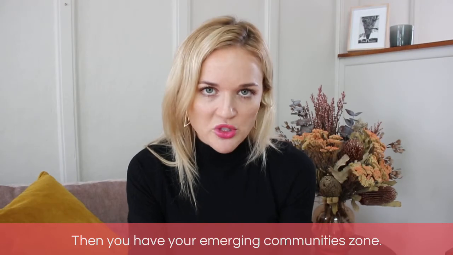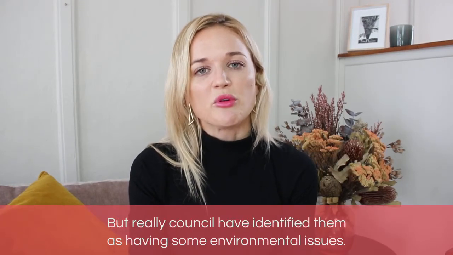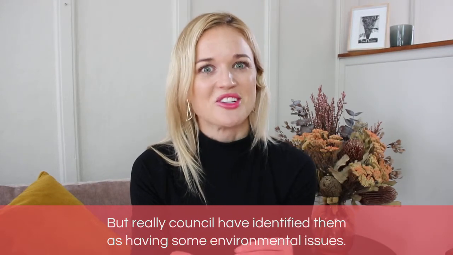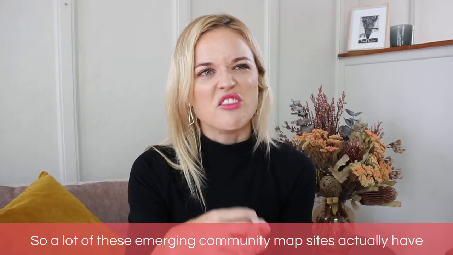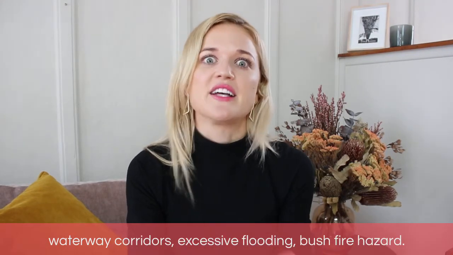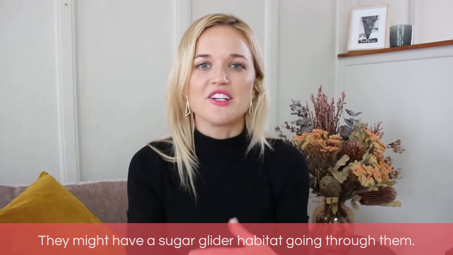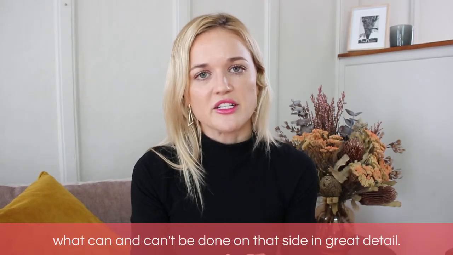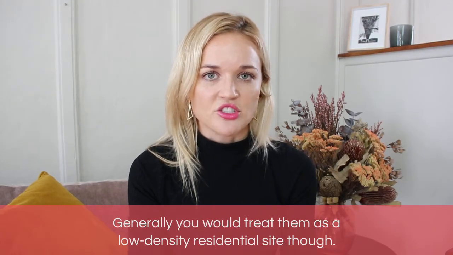Then you have your emerging community zones. So these are residential areas, perhaps, but really council have identified them as having some environmental issues. So a lot of these emerging community map sites actually have waterway corridors, excessive flooding, bushfire hazard. They might have sugar glider habitat going through them. And so it means that council haven't really explored what can and can't be done on that site in great detail. Generally, you would treat them as a low density residential site though.